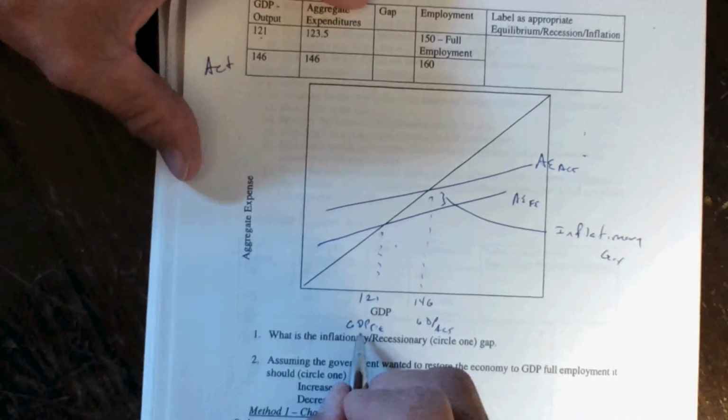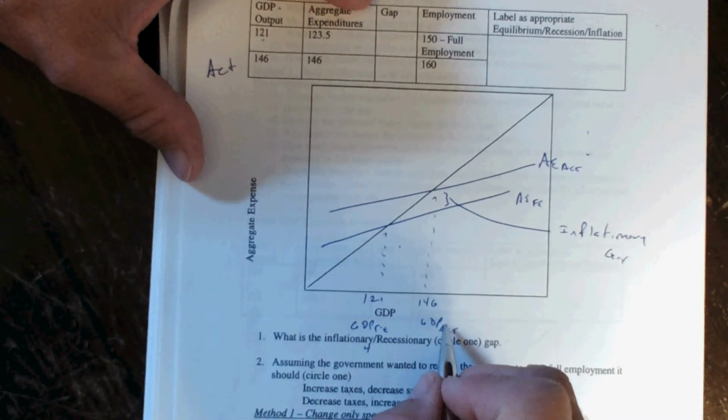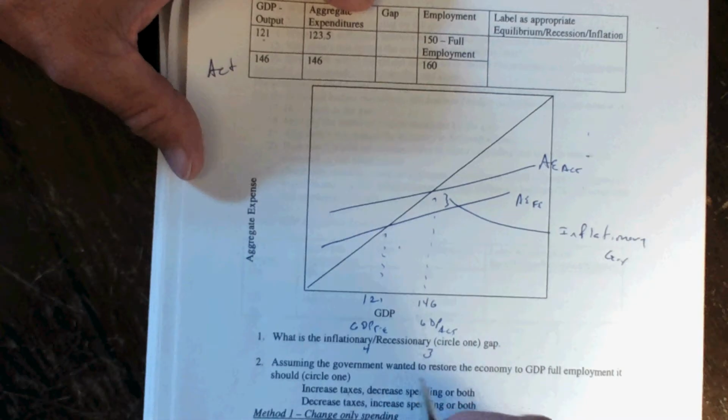This would be unemployment, for example, of 4%. Since this is a higher level of output, to produce that, you would need more workers, and that would drive unemployment down to maybe 3%. The unemployment would be too low.